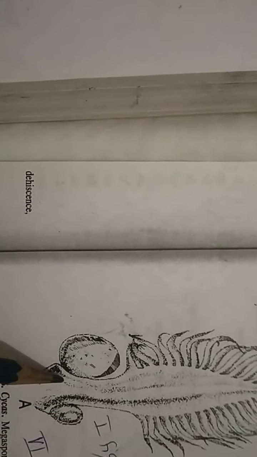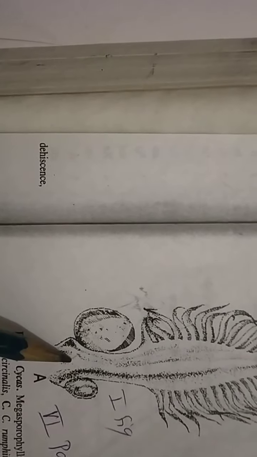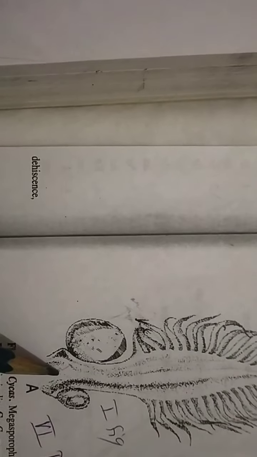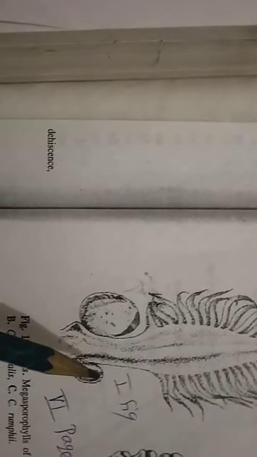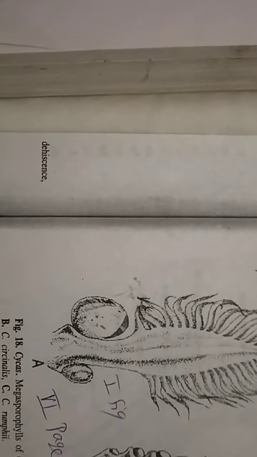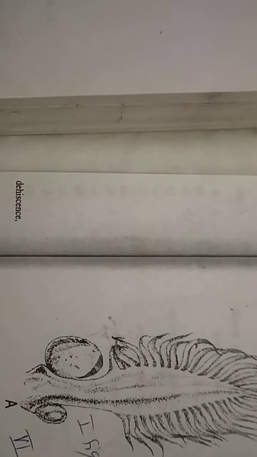And one more aspect regarding the megasporophyll: the crown is formed each year, and each megasporophyll is a leaf-like structure.